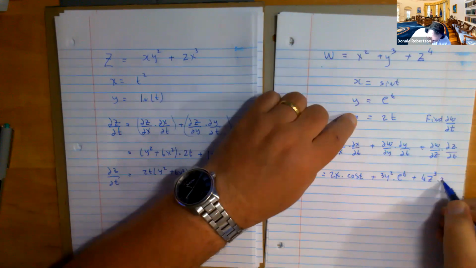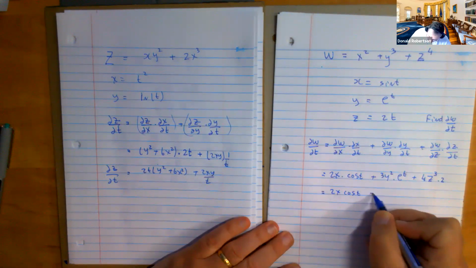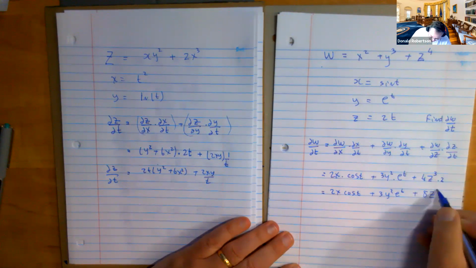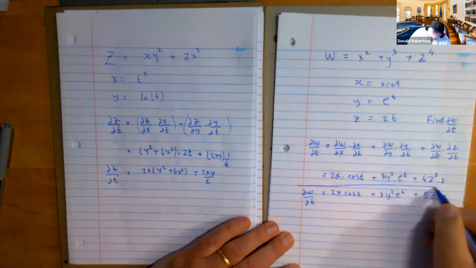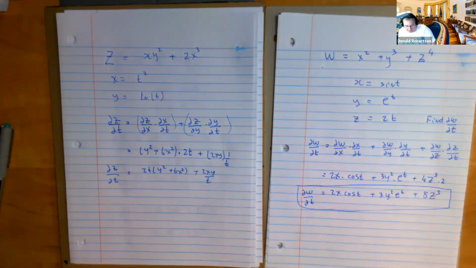And if there's any tidying up to do, and there's hardly any, but there was a tiny bit, so I had to do it, that is the answer, at least as far as WebAssign is concerned.